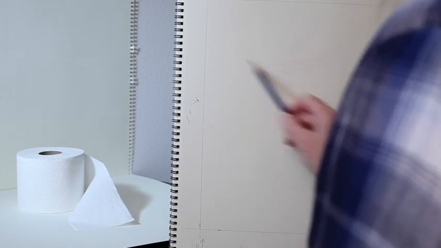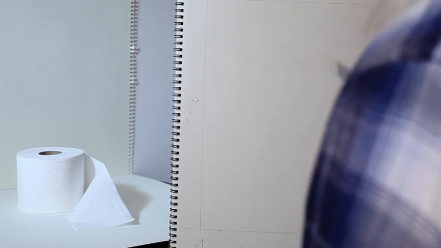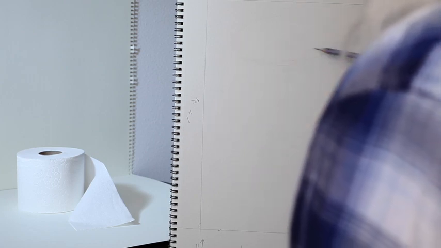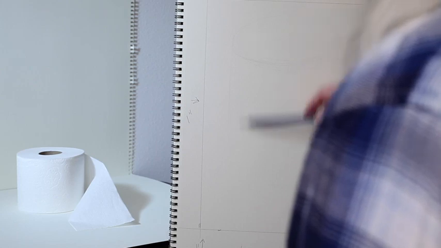So using an H pencil, what I'm going to do first is start with an ellipse shape right here. I'm going to circle around and around like we practiced in school, and then I'm going to just pull some verticals right on down like that.